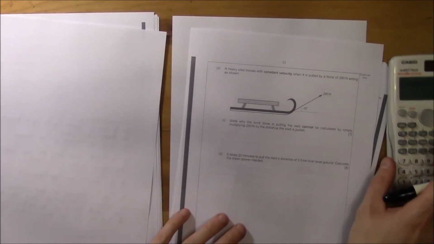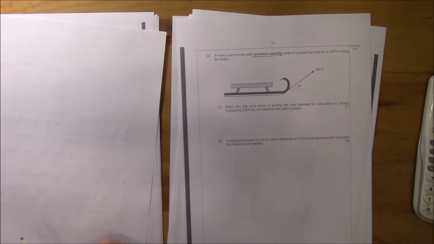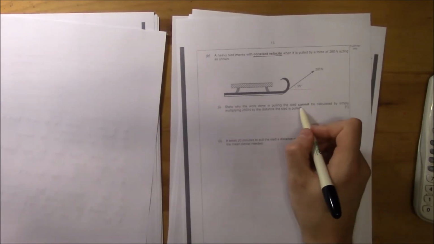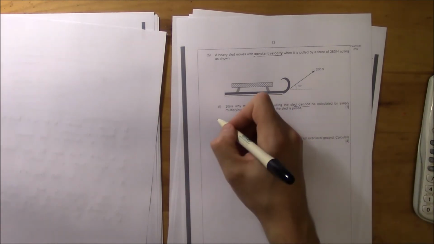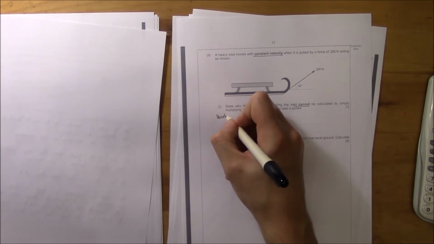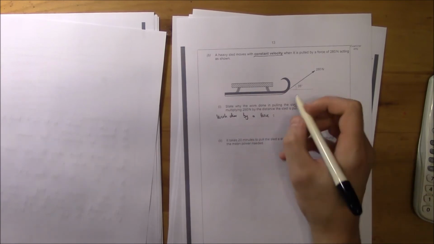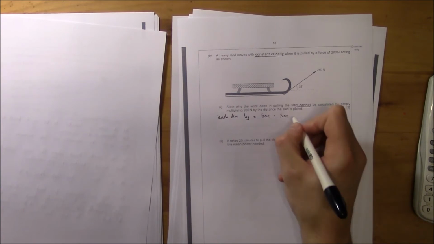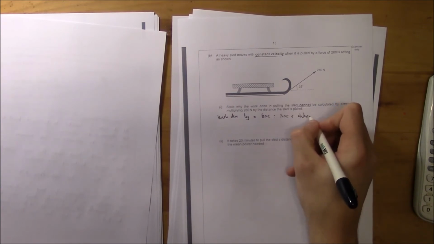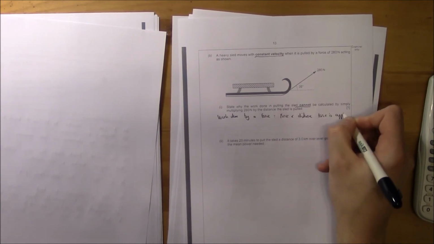Okay, part B of the question. A heavy sled moves with a constant velocity, which is in bold writing, when it's pulled by a force of 280 newtons acting as shown. State why the work done in pulling the sled cannot be calculated by simply multiplying 280 by the distance the sled moves. The work done by a force is equal to the force multiplied by the distance in which the force is applied.